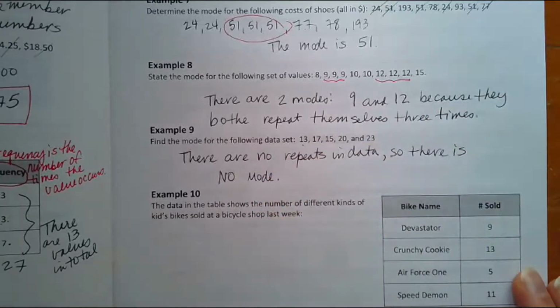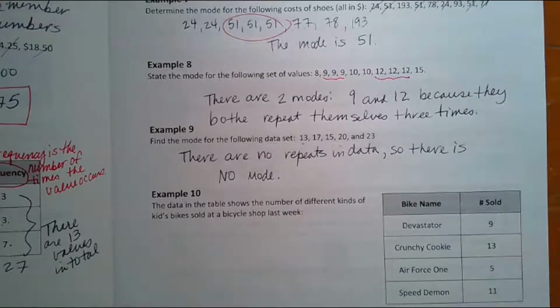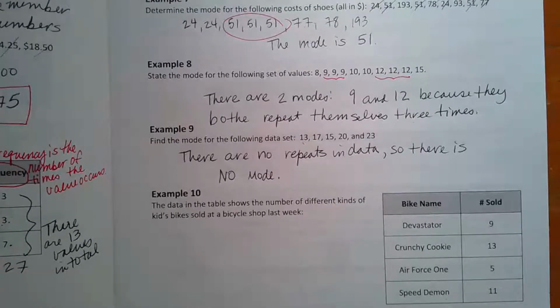So I'm going to let that sink in for a minute. We've seen that we can have one mode, like for example, in examples 6 and 7, there was just one mode. In another example, 2 different modes, or we can have no modes. So the lesson to take away from that is we can have 0 modes, 1 mode, or we can have several modes.